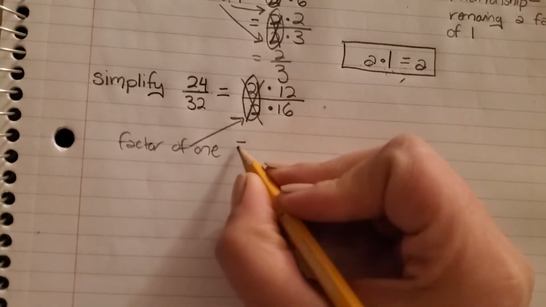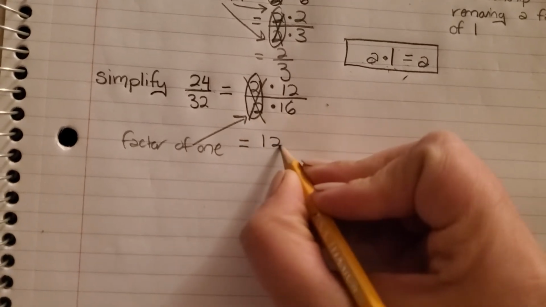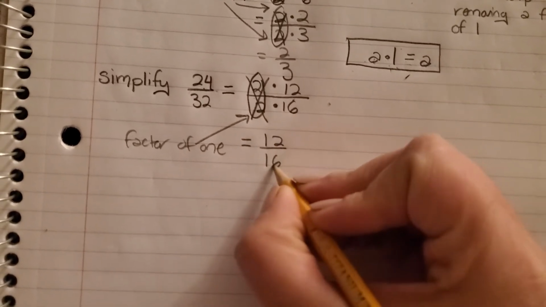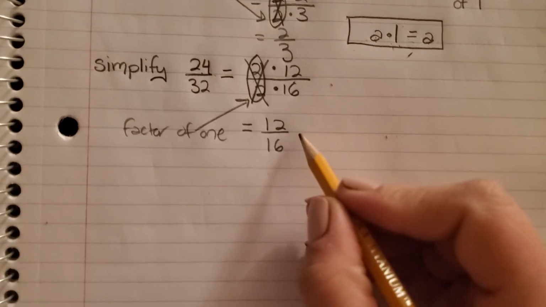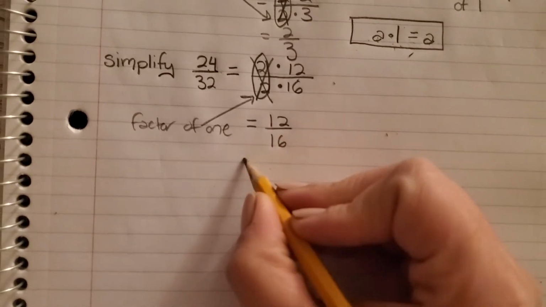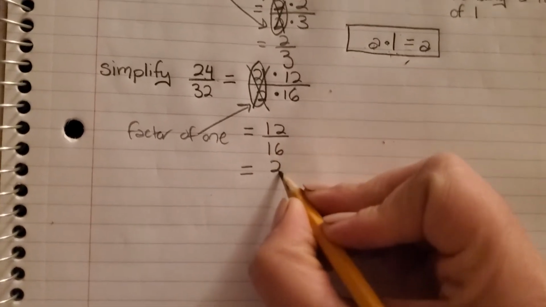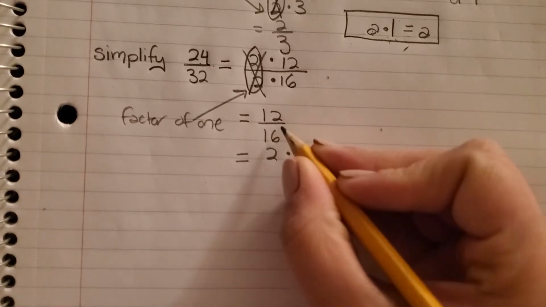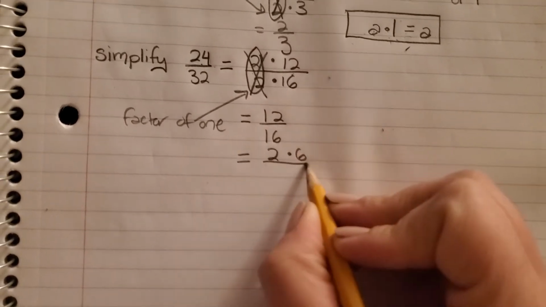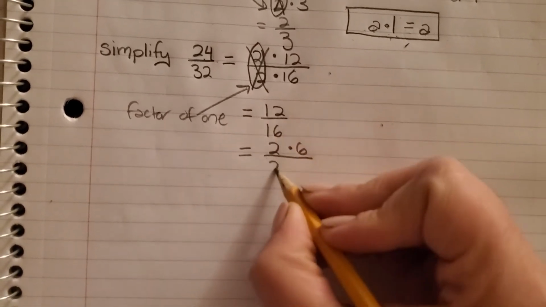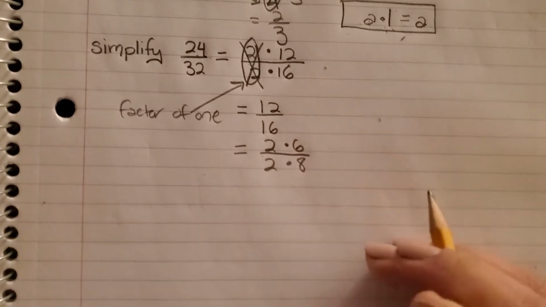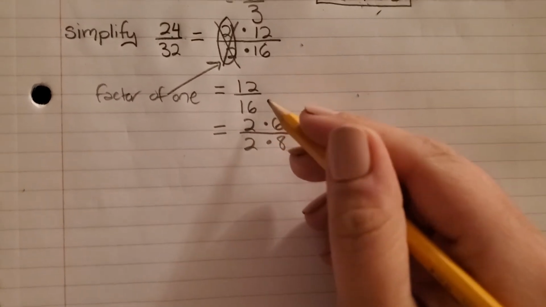So then we have 12 over 16. And we can do the same thing again by saying that 2 times 6 would equal 12, and 2 times 8 would equal 16.